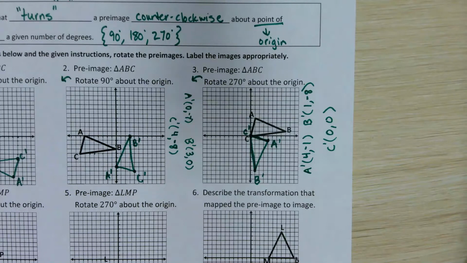Okay, there are two more examples of rotating 90 degrees and rotating 270 degrees because those are the tricky ones. I would go ahead and pause the video, try those on your own, and then I'll meet you back here and we can make sure they landed in the correct locations.